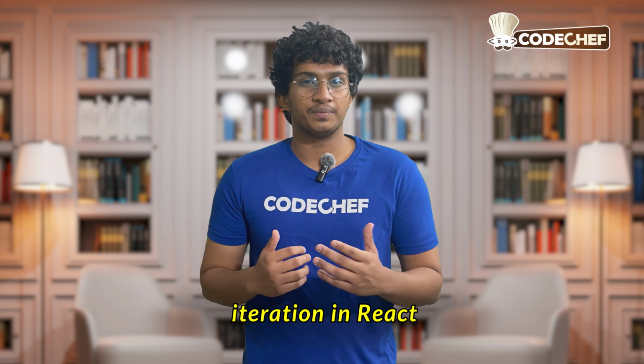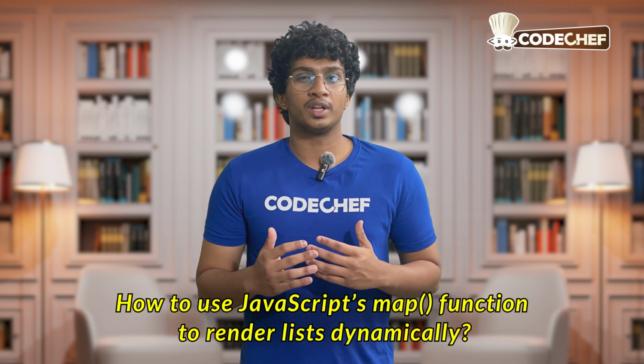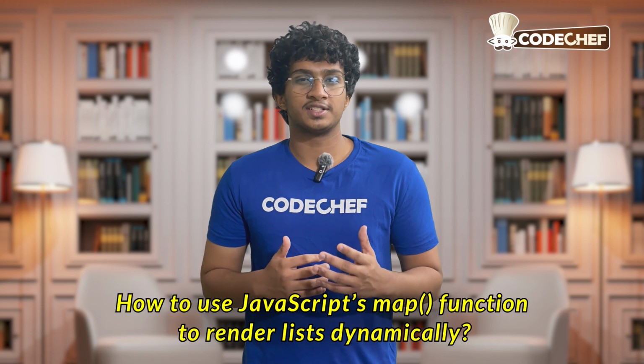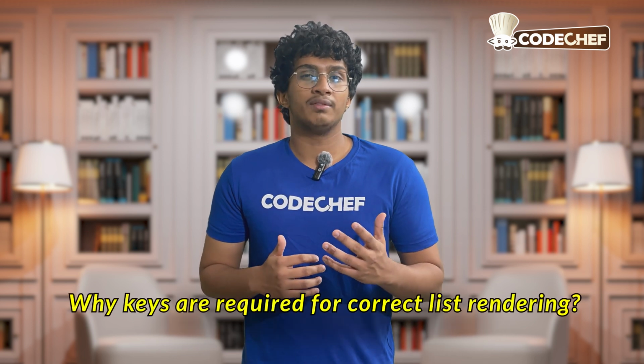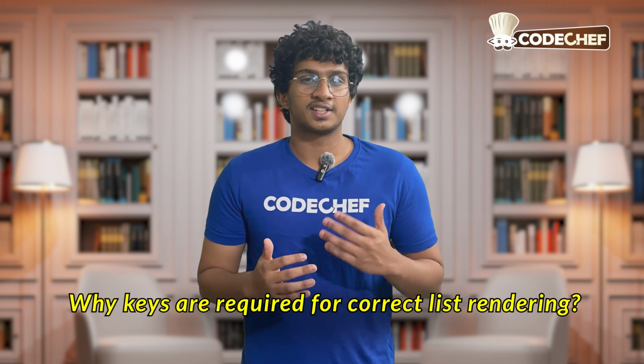When you're working with modern React applications, you often need to display dynamic lists like users, products, or students, which keep changing. But hard-coding each component one by one doesn't scale and quickly becomes unmanageable. This is where iteration in React comes in. By the end of this lesson, you will understand how we can use the map method to render lists dynamically, how JSX fits in JavaScript, and why we require keys to render lists correctly.